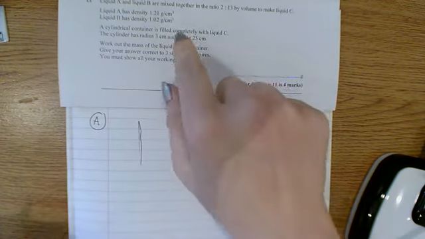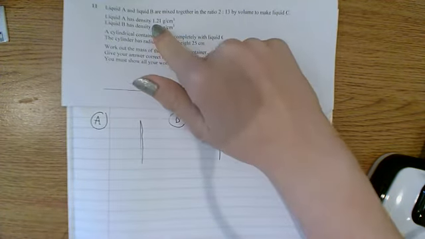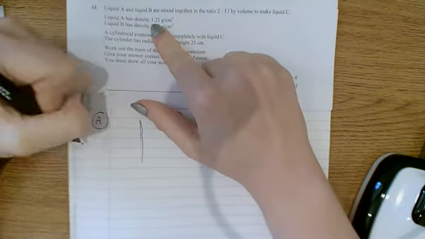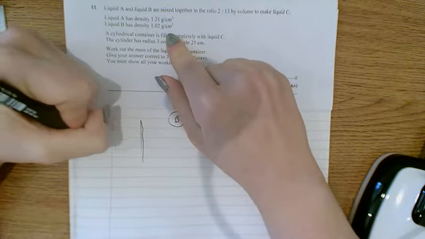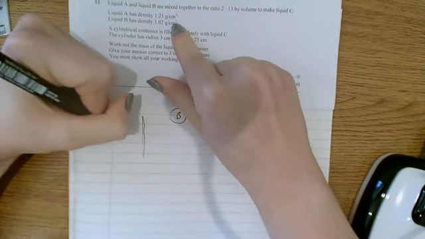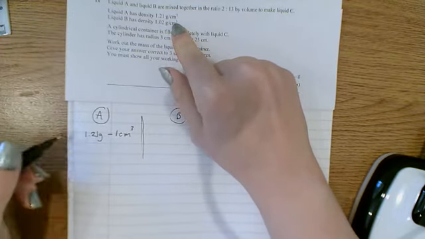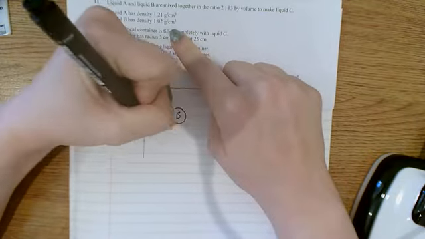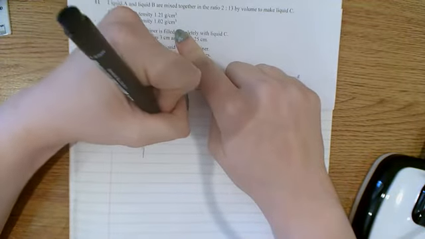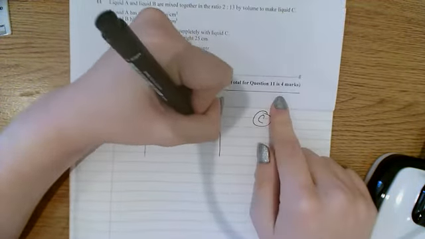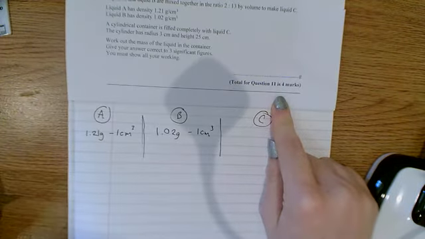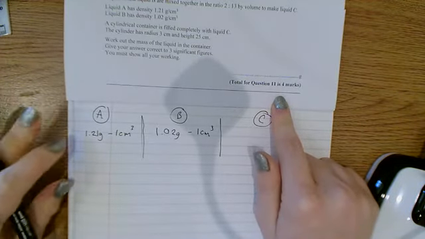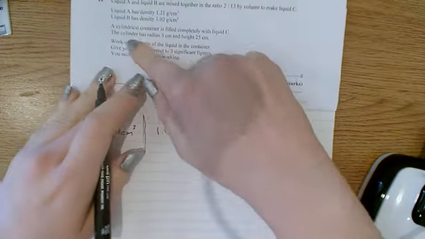So liquid A has got a density of 1.21 grams per centimetres cubed. And what that means is, for every 1 centimetre cubed of volume, it's got 1.21 grams of mass. Liquid B has got this density, 1.02 grams per 1 centimetres cubed. And then C, we don't know about C yet. But then what are we told about C?